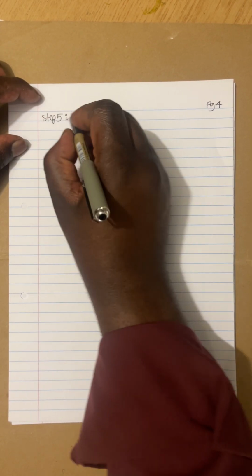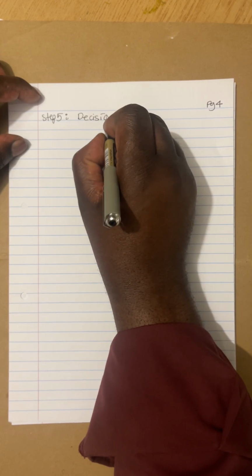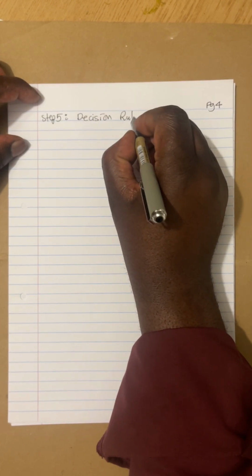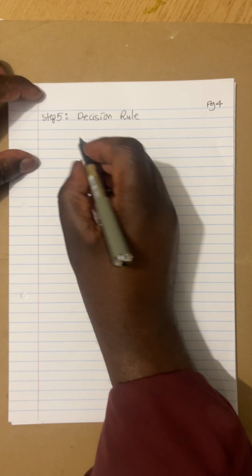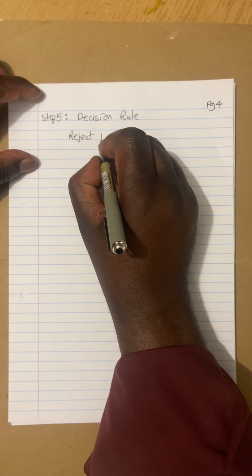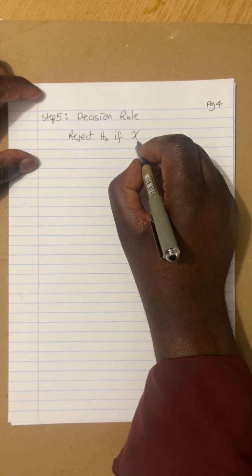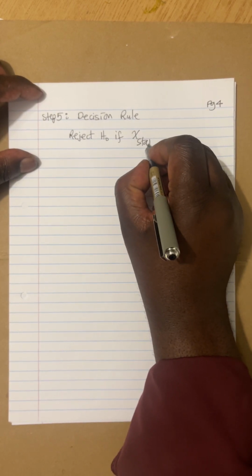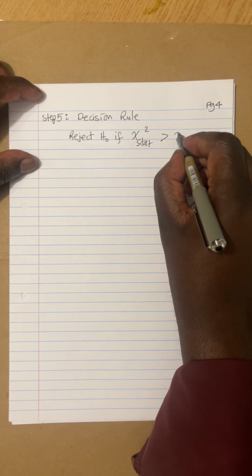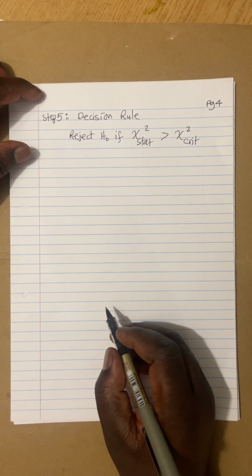If you remember, we call it the decision rule step. What does the decision rule say? It says reject the null hypothesis H0 if the test statistic chi-squared stat is greater than the critical value chi-squared crit.